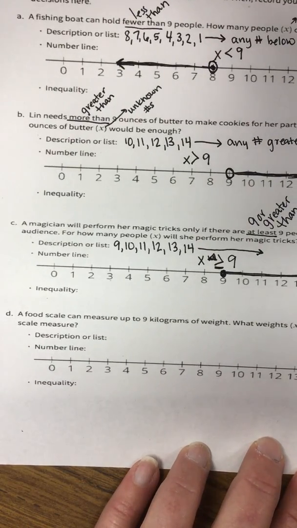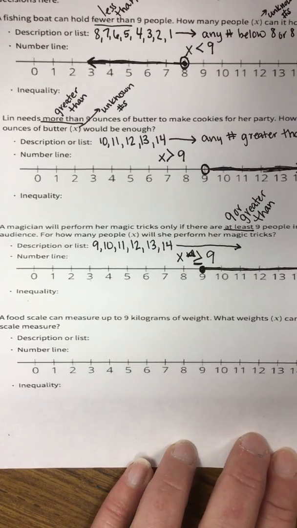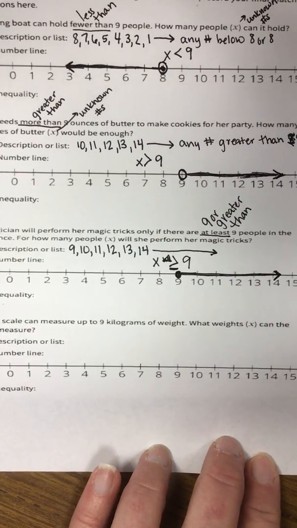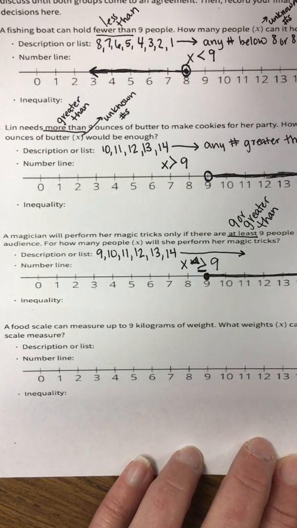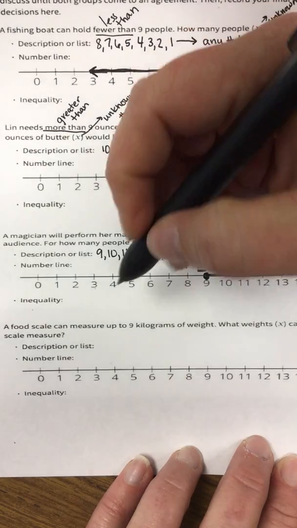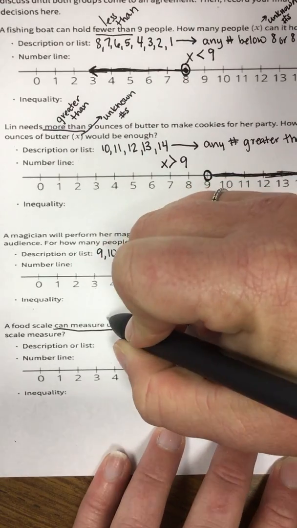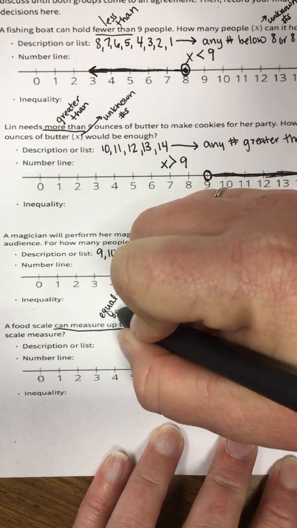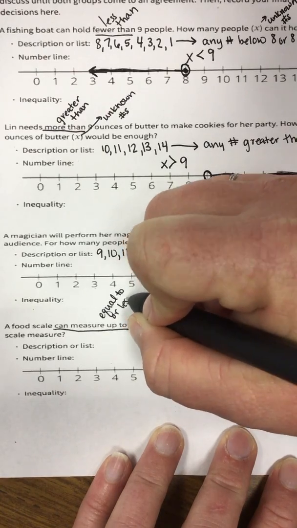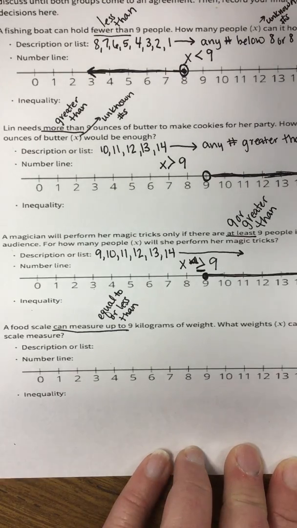All right, the last one, it says a food scale can measure up to 9 kilograms of weight. What weights X can the food scale measure? All right, so for this one, it says can measure up to. So this is going to be equal to or less than. So it can equal 9, but it cannot be greater than 9.